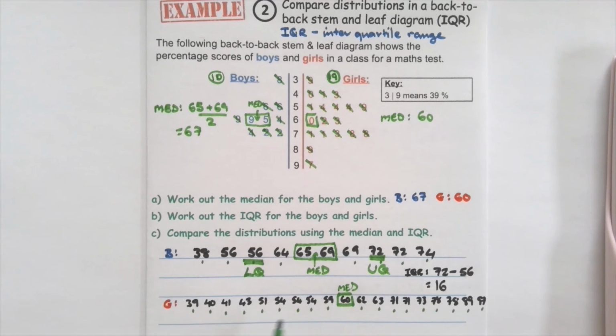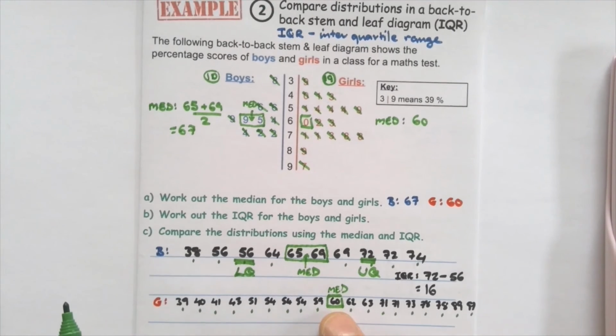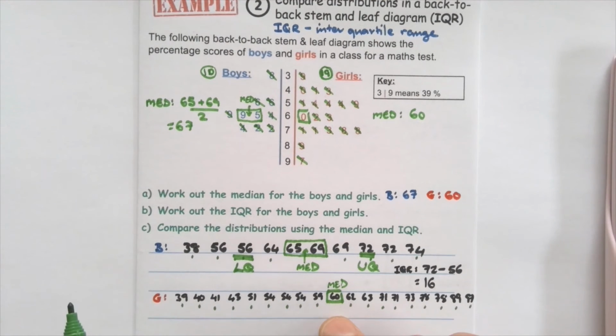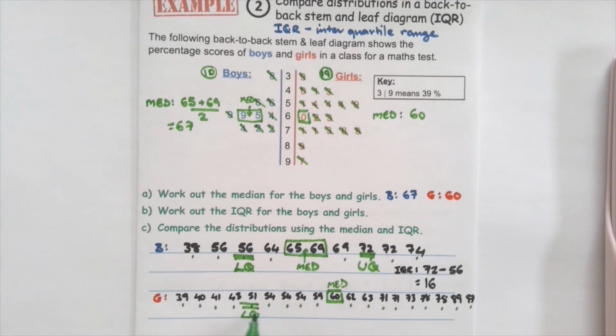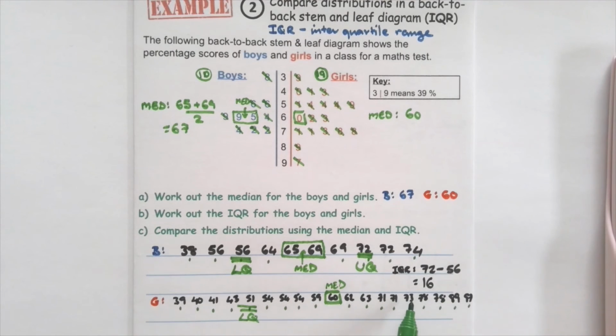I've boxed up my median, that's my 50% mark. So 1, 2, 3, 4, 5, 6, 7, 8, 9. I've got 9 out here, I need to split those in half. 1, 2, 3, 4, it's going to be there, isn't it? The fifth one, that'll be the lower quartile. And 1, 2, 3, 4, 5, so we've got 4 this side and 4 that side. That's going to be my upper quartile.